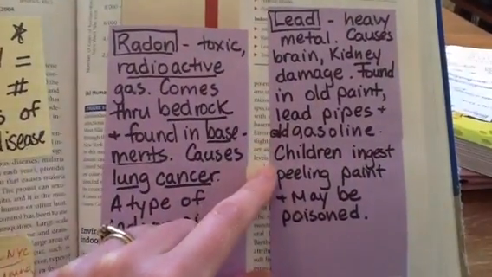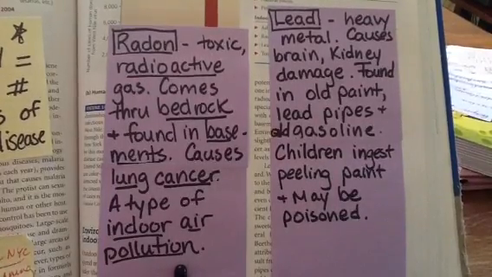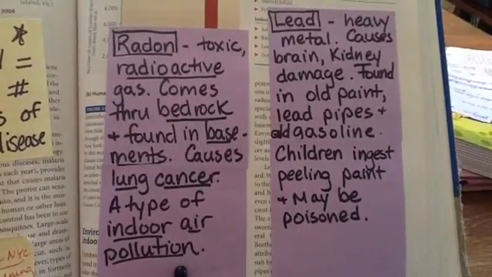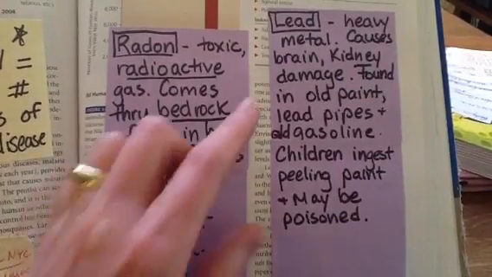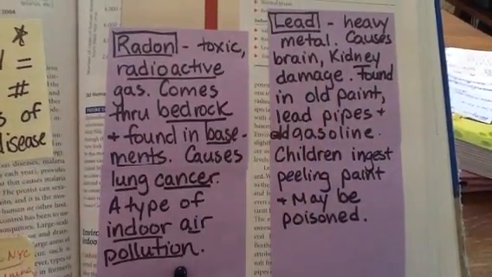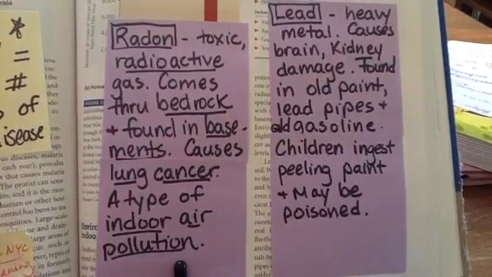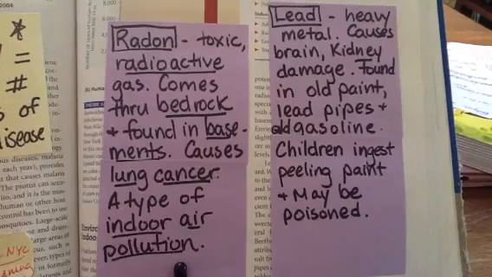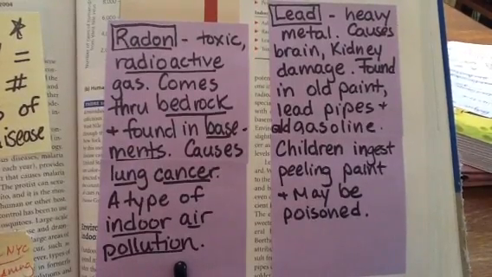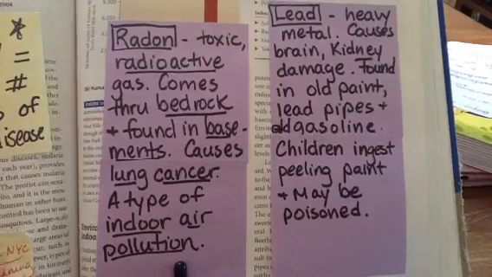How do people get lead poisoning? Well, some of the more common ways is children can ingest peeling paint in older houses and become poisoned. Now, it's an older paint, so if you live in an older house, I'm talking a house built before like 1970-ish. So most of you live in houses that were built after 1970, around that time.